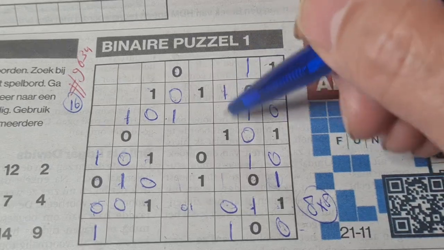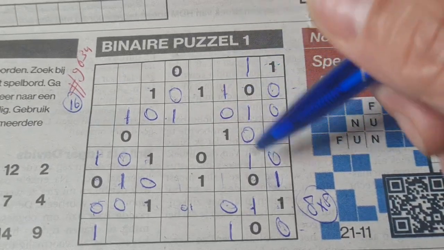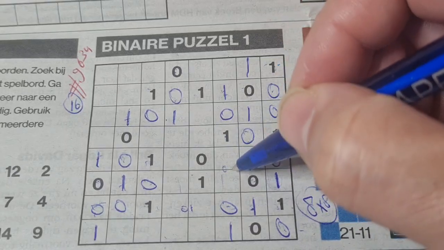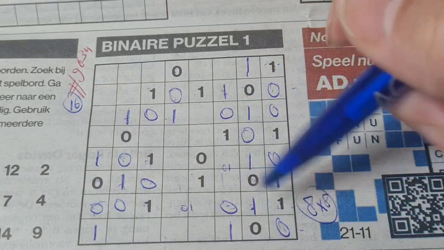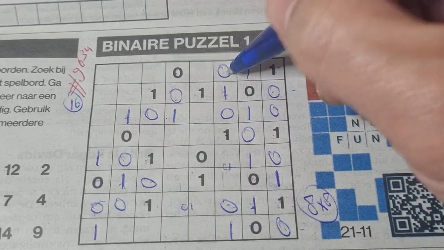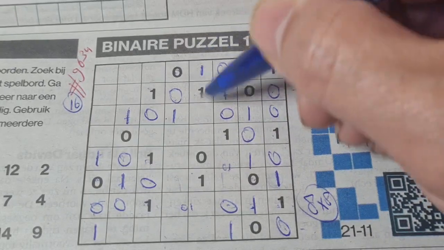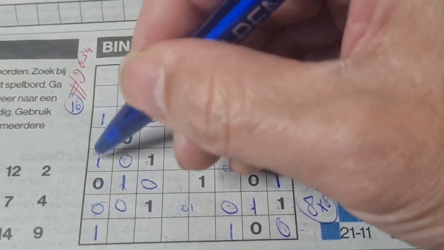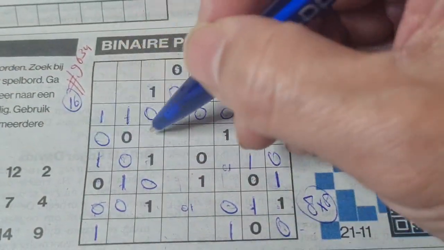Then between the ones comes an O. And an O between an O and a 1 with 2 empty boxes between, there's always an O and a 1 there. So we have the first one, second one, third one, fourth one. So that box should be no. Between 2 O's comes a 1. Double ones, here no, there no. 4 O's we have here, so the rest are ones. Between the ones comes an O. Double O's, here one, there one.